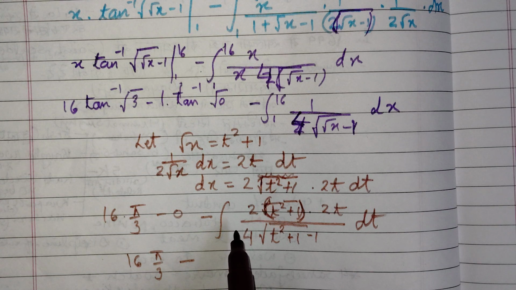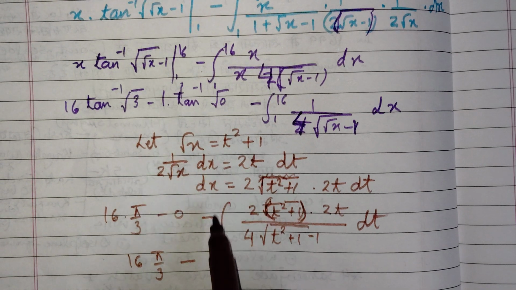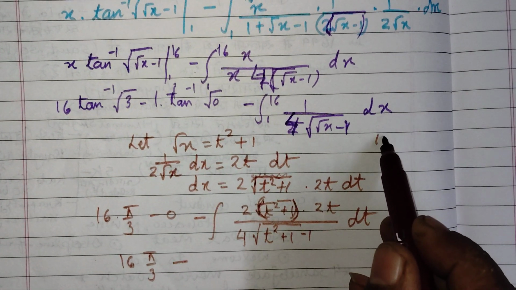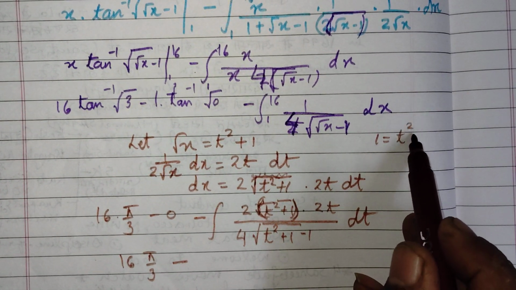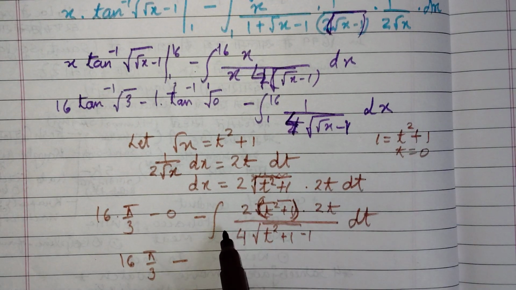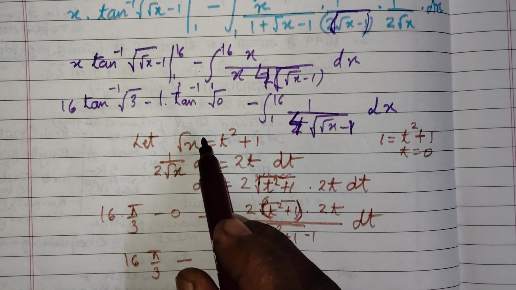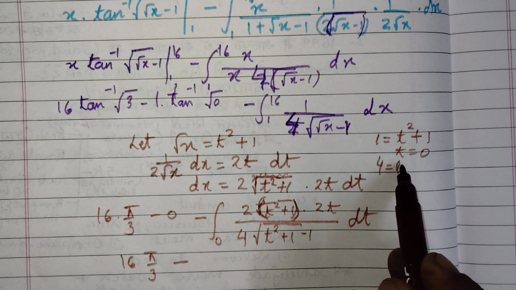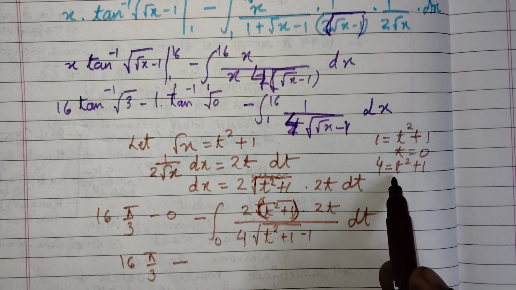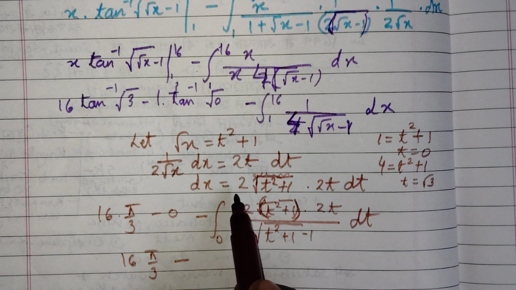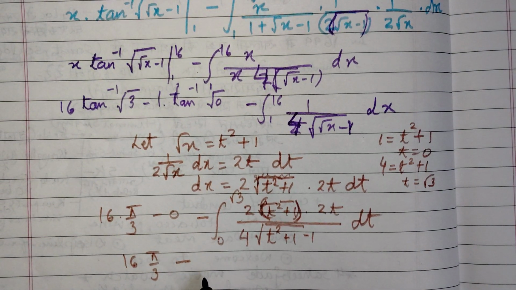Now the value of the limit, this is the interesting part. If the limit was 1 for x, we plug in the 1, square root 1 is 1, so 1 equal to t square plus 1. So subtracting 1 from both sides, it gives us t equal to 0. So we get lower limit 0. Upper limit, we plug in 16, square root 16 is 4. 4 equal to t square plus 1. So t square equal to 4 minus 1, 3. So t equal to square root 3. So the limits are 0 to square root 3.